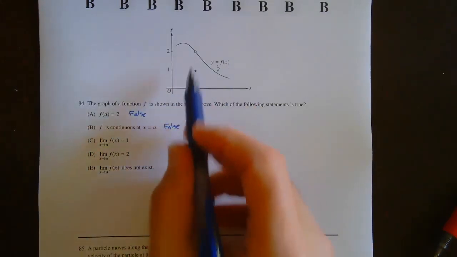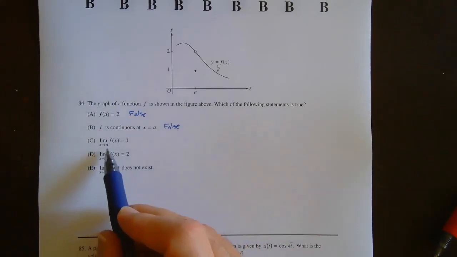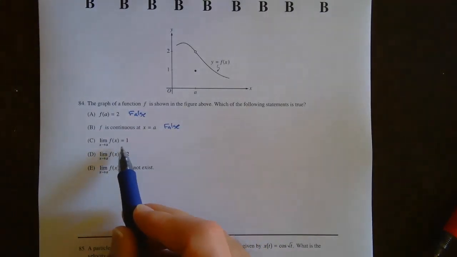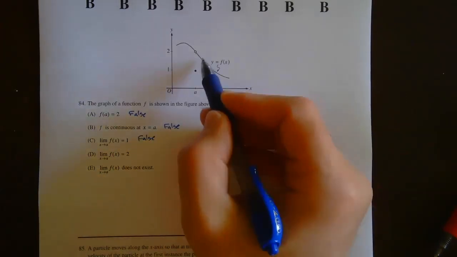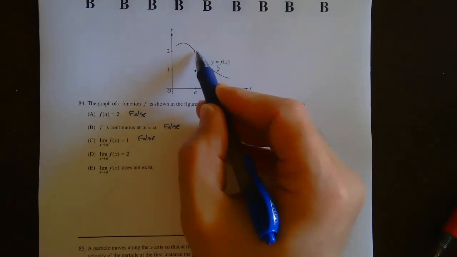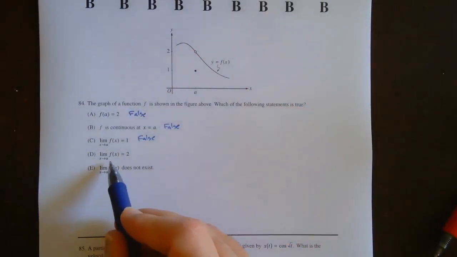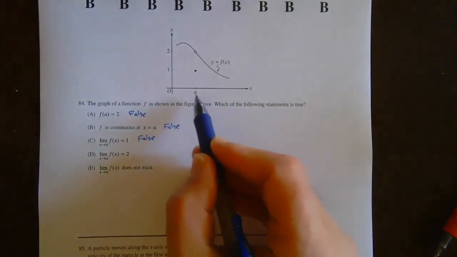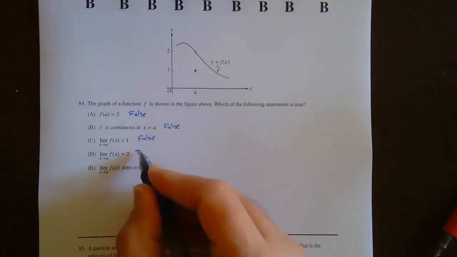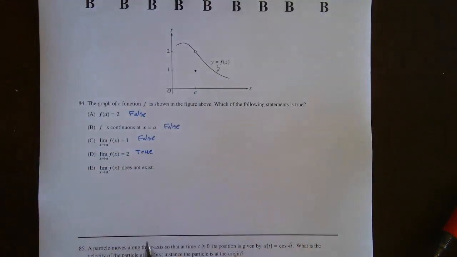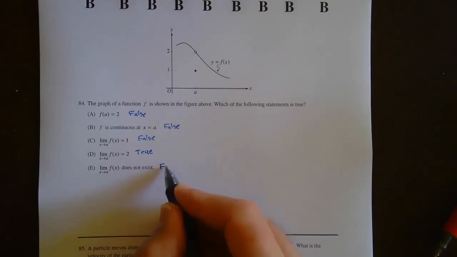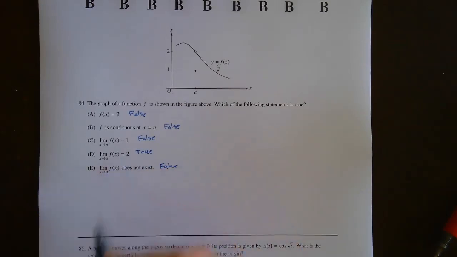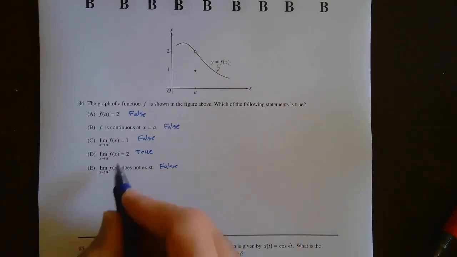That's a removable discontinuity. The limit as x approaches a is equal to 1. That's false, because as you approach, you're going to get closer and closer to this open dot. The limit as x approaches a of f of x is equal to 2. That's true. And the limit as x approaches a of f of x doesn't exist. Well, no, that's not true either. That's false. It does exist because we just did it right up here. It's 2. So the correct answer to 84 is D.